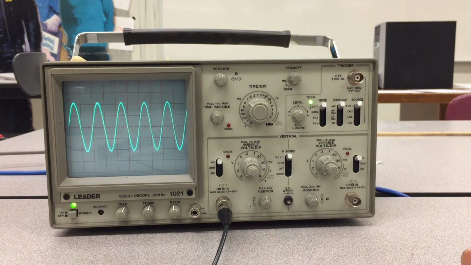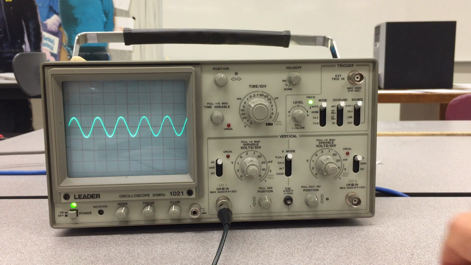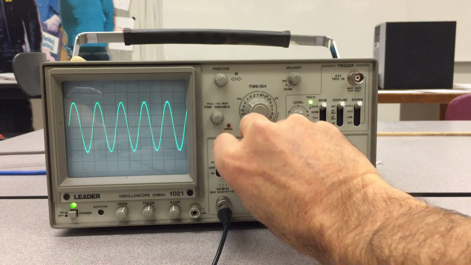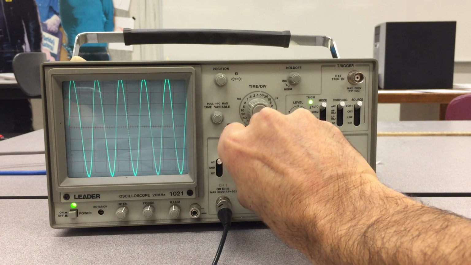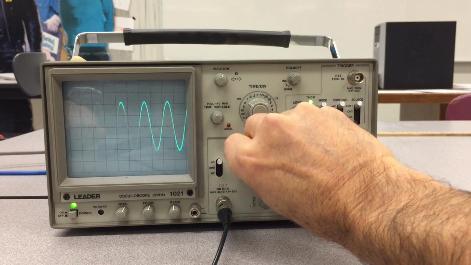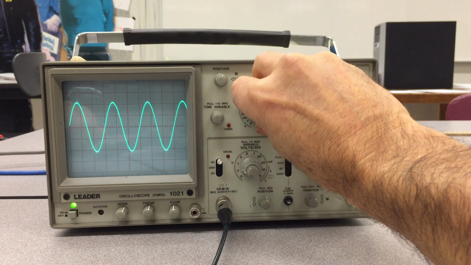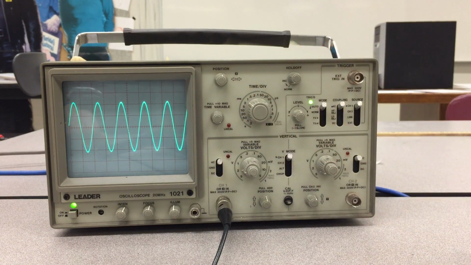Okay. Here, I'll turn this down. So typically you just sort of want to make it so it fits on the page. So here's our vertical axis changing. Here's our horizontal axis changing, right? All right, that's sort of what you need to know.